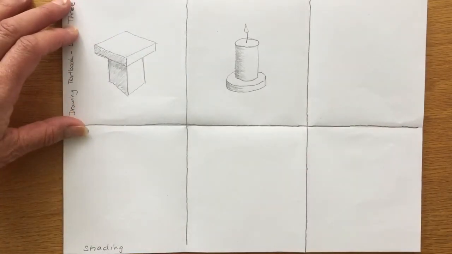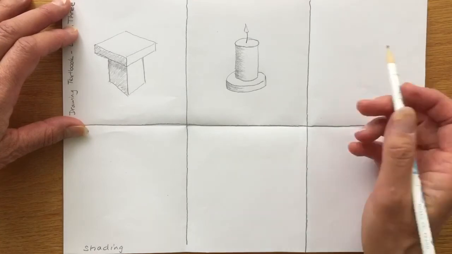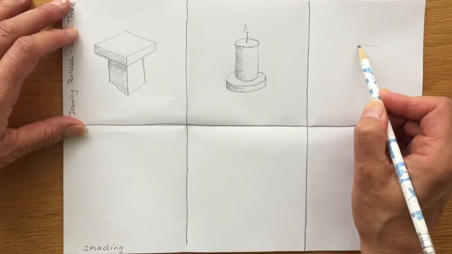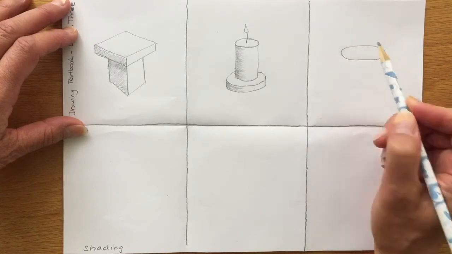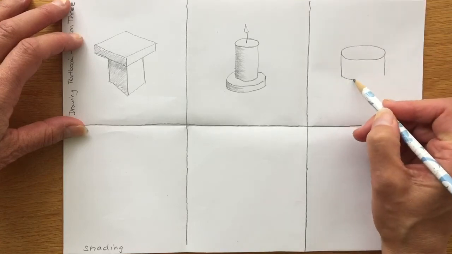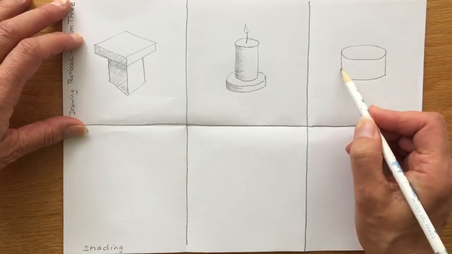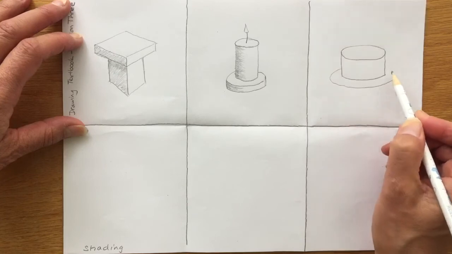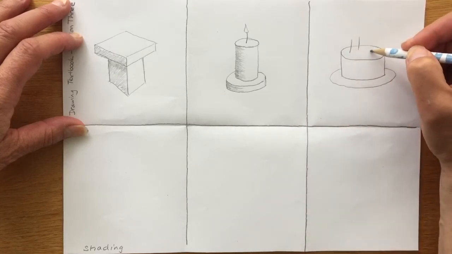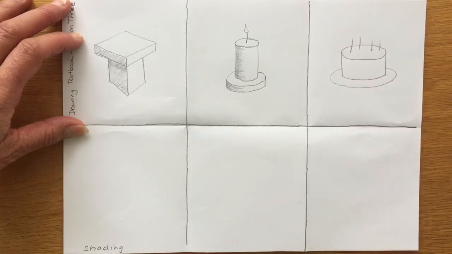We're going to do a simple birthday cake with shading. This one is just like the birthday cake before. We're going to do the foreshortened circle and the sides of our cake and the bottom of our cake. And we'll put it on a plate. And I'll put a few candles up here. Here's my candles. They're not very decorative.